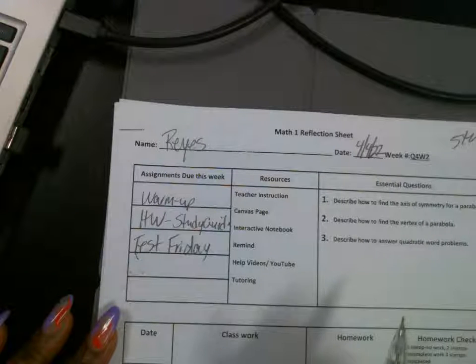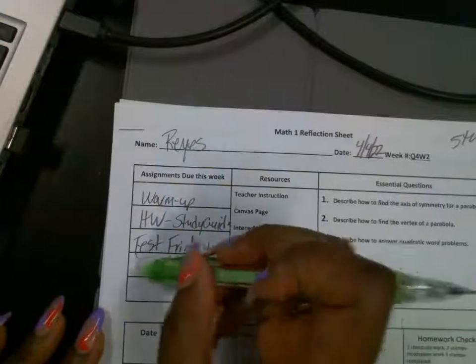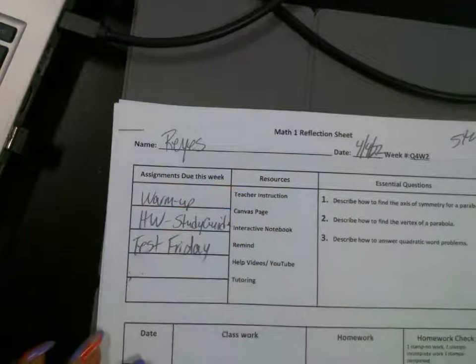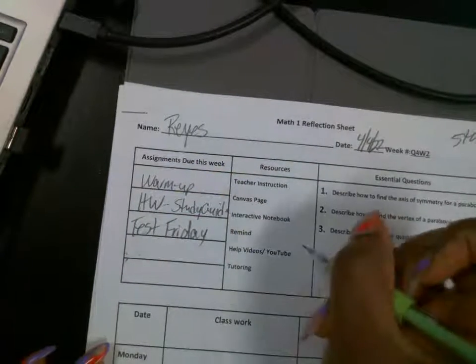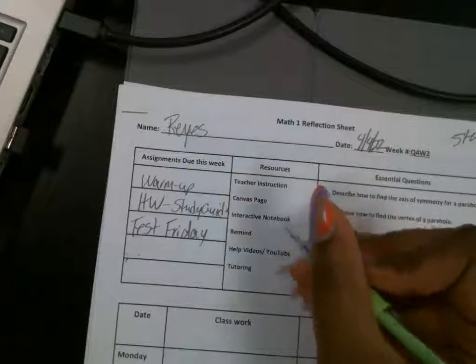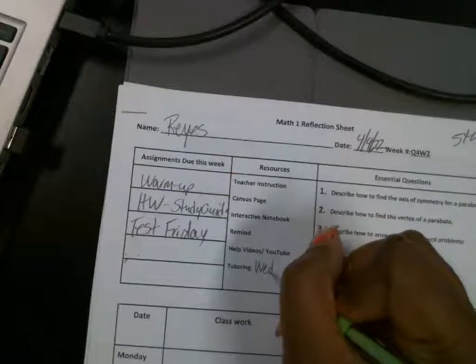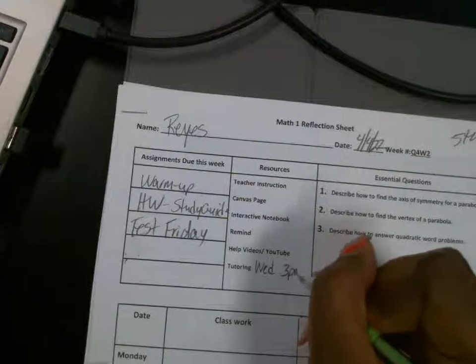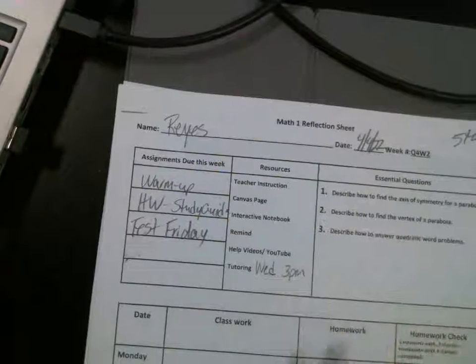No, it's on Canvas. All of the tests are on Canvas. It's a school net test. Okay, so our tutoring this week is Wednesdays, virtual, 3 p.m., same time. These are our essential questions here.